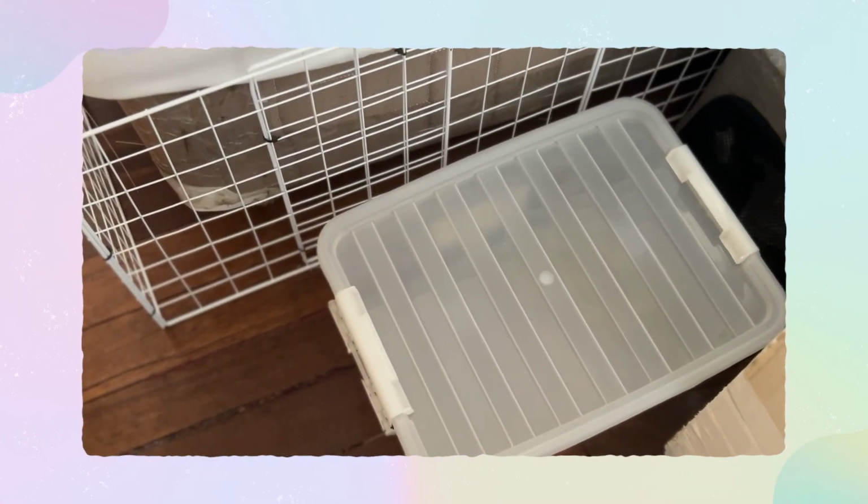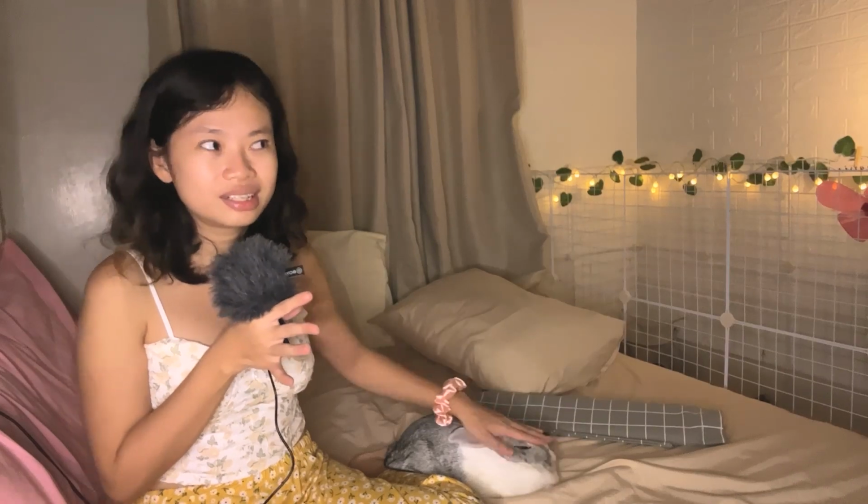Oh, and I also use these grids for covering the space underneath my bed because I don't want Luna to go under my bed. There's so much dust in there. I don't want her to get some kind of health issues, like breathing issues from that. I want to keep her safe and healthy. So I just closed off the entire under the bed area. So what else did I do to plan for this whole setup?